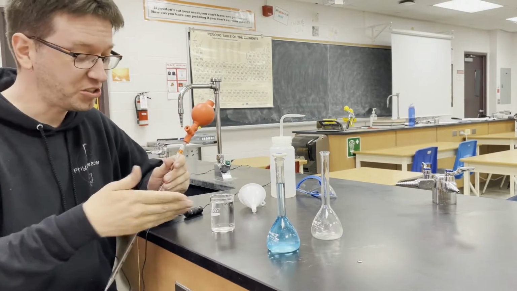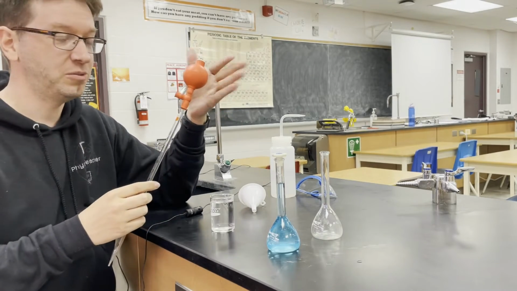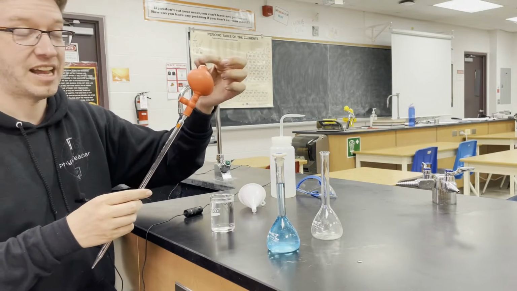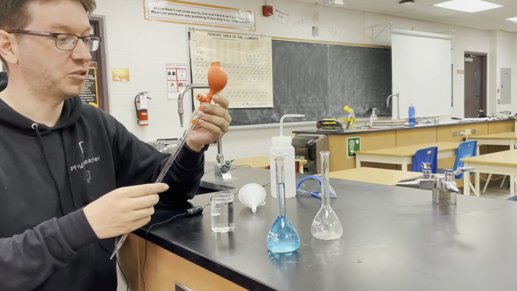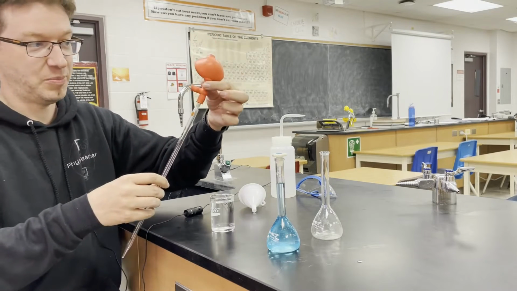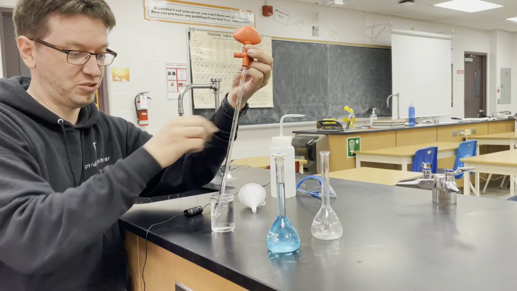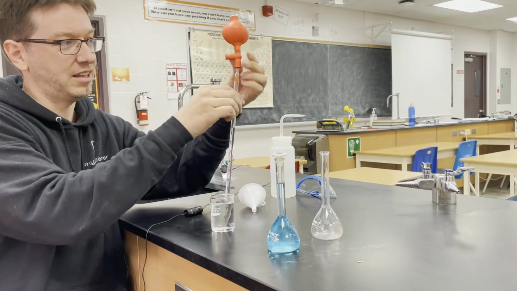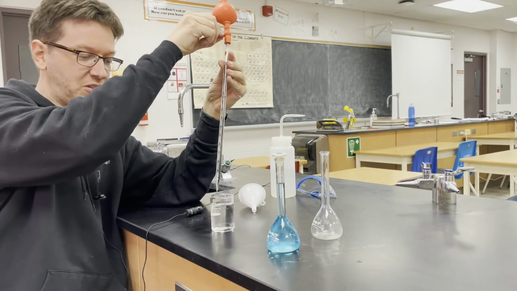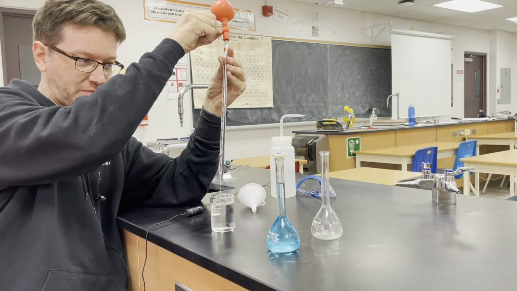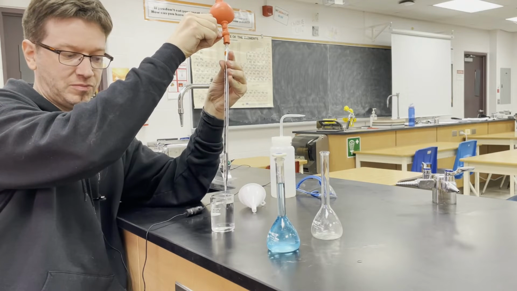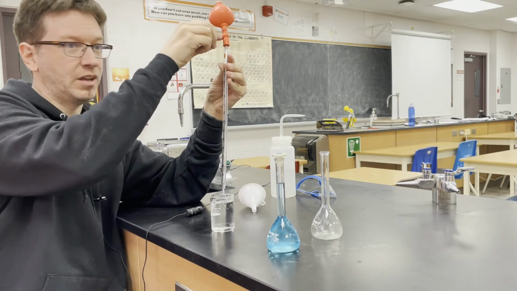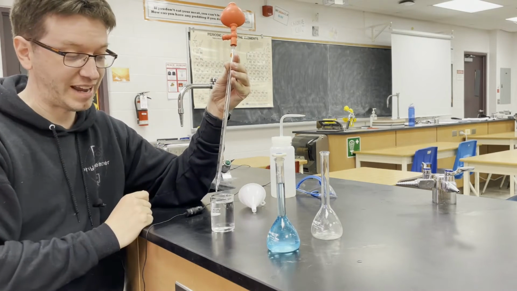Now how this works, and I'll show you with just water, is first you squeeze the bulb to create some suction. Some bulbs actually have a valve that you have to push first. This one doesn't. And then this button here you can use to extract. And this button here you can use to expel. And you can see you can measure those very accurately.